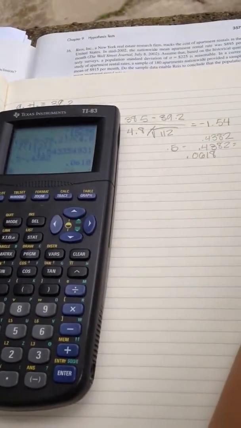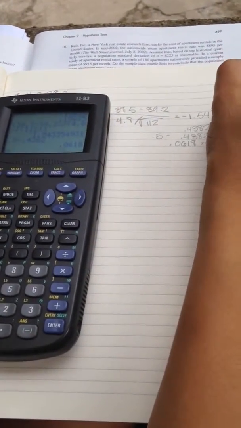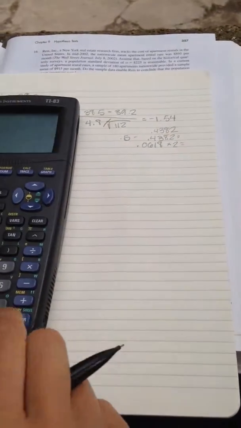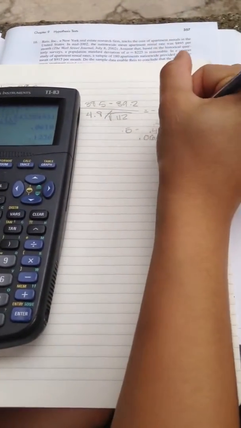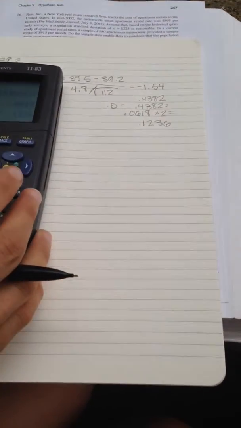0.0618. So that's going to be each tail, and since you want the tail on both sides, you're going to multiply that by 2, times 2. So it's going to be 0.1236.